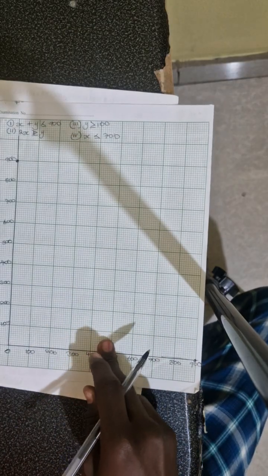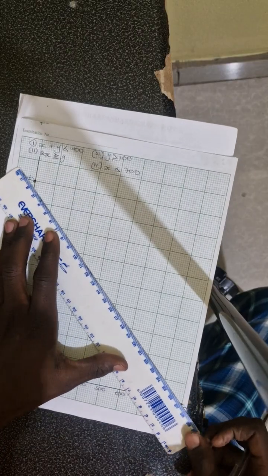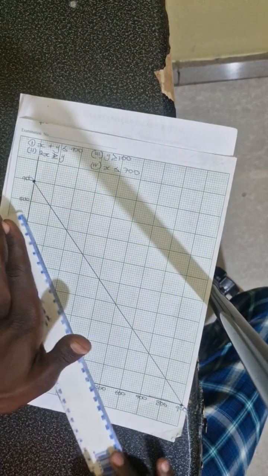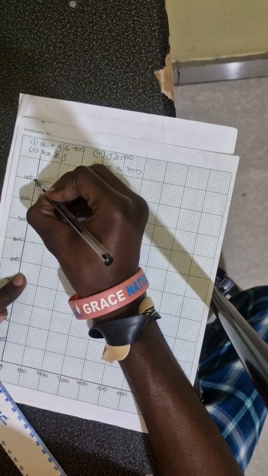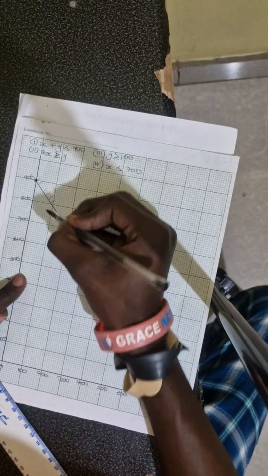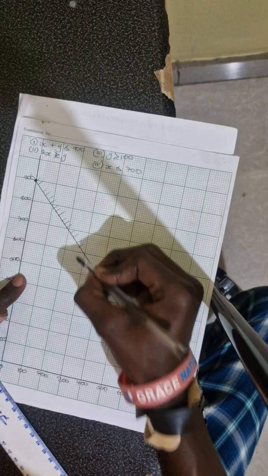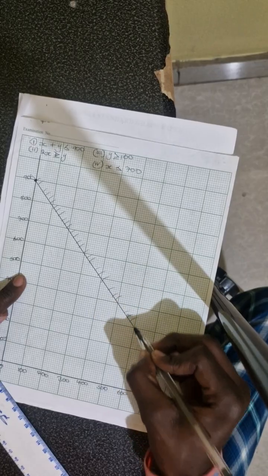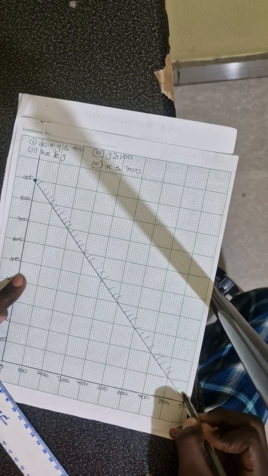So we have done those things. We'll get our ruler and we will graph. Now we have done that. They're telling us it should be less. We want the lesser region. So we're going to cancel out the greater region. We'll cancel it out. Lesser than 900. Now we have done that.